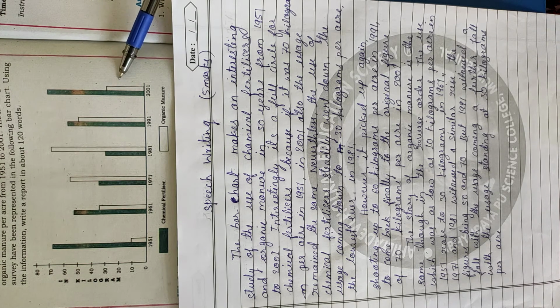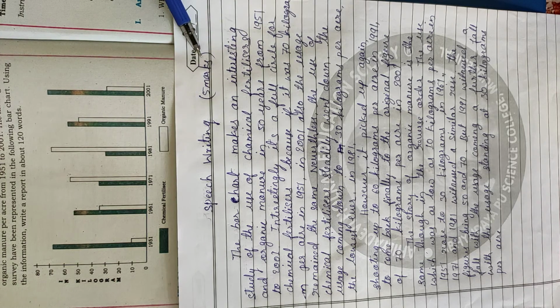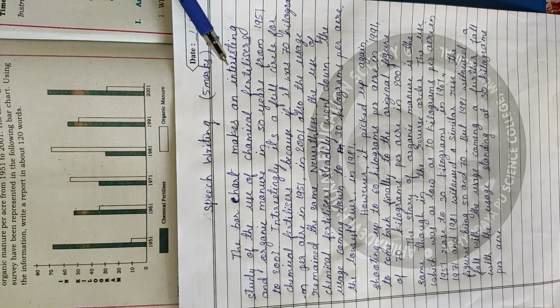Okay, dear students, like this, what was given in the question, that diagram is explained in your words. Okay, very much easy task. Here easily you can score full marks. Okay, but you have to write the sentences without any grammatical mistakes.